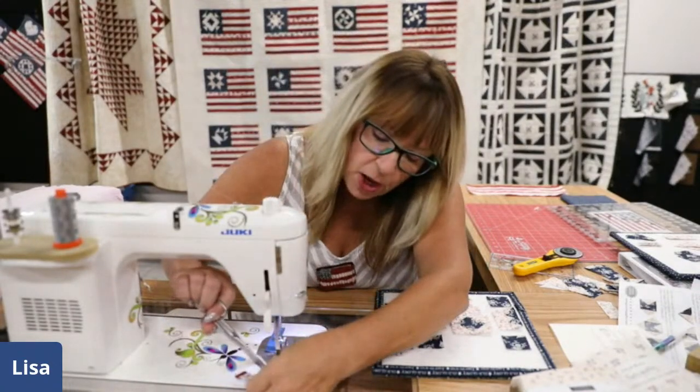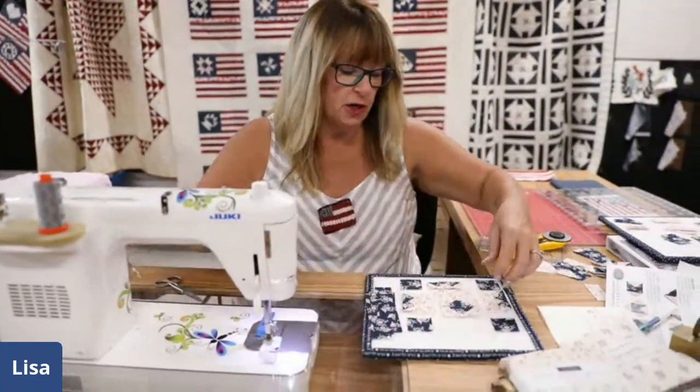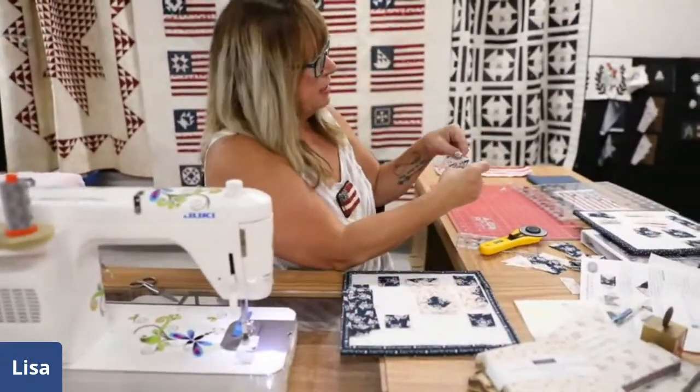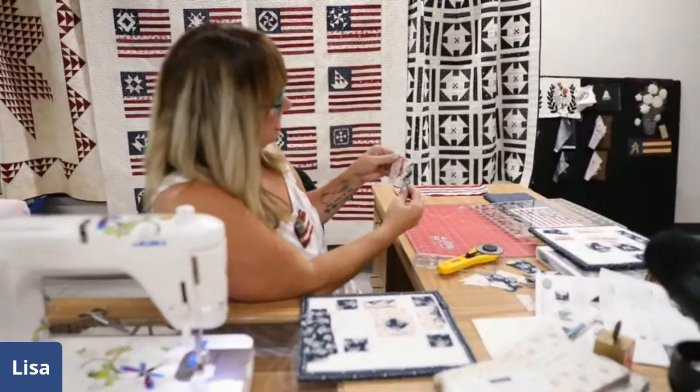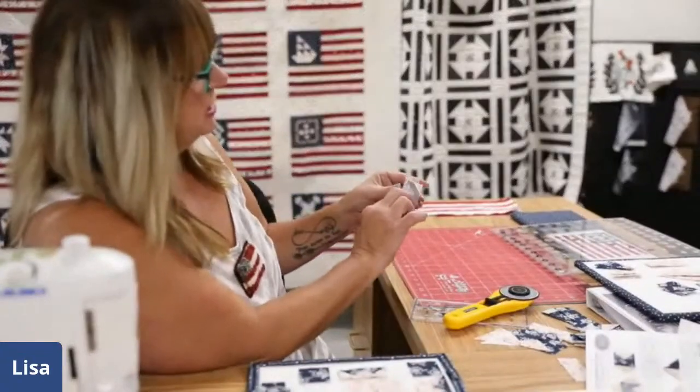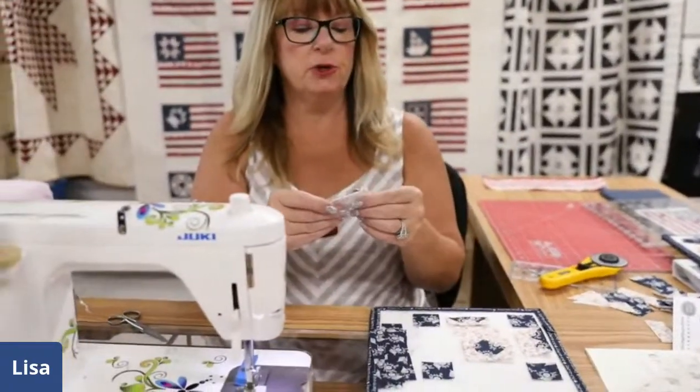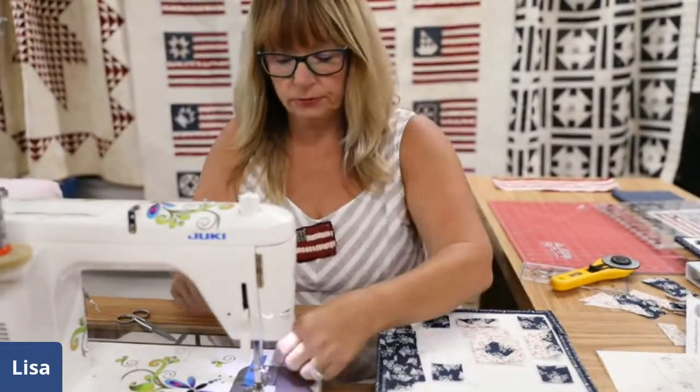All right, so now what I'm doing, I'm just sewing along and not even telling you, is I am stitching this 2 geese unit to this 1 inch by 2.5 inch rectangle.